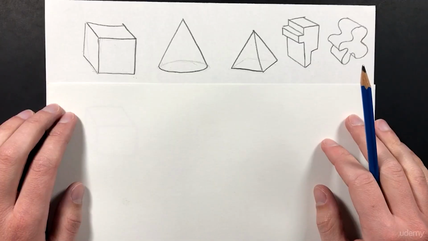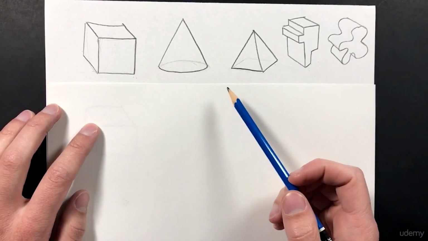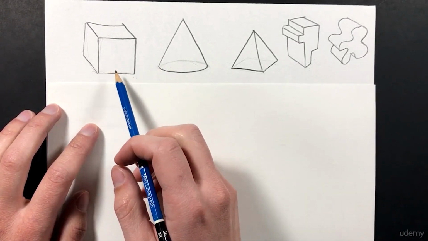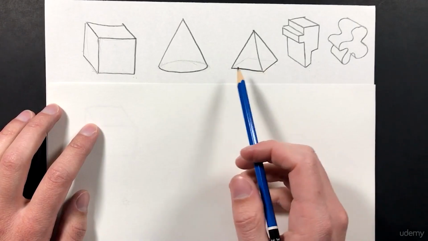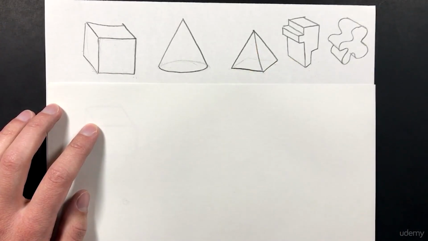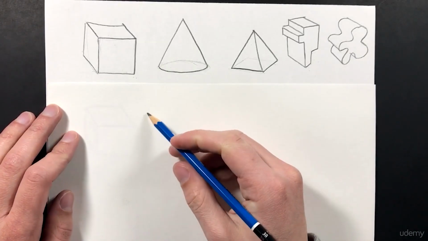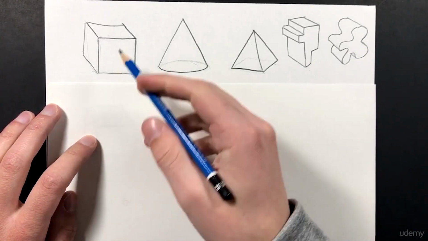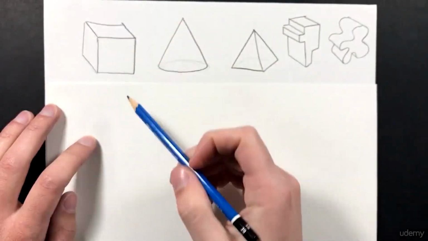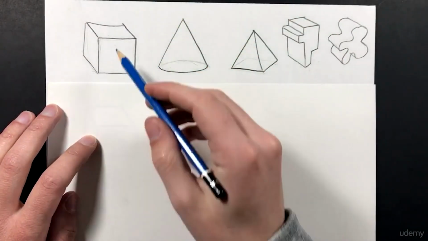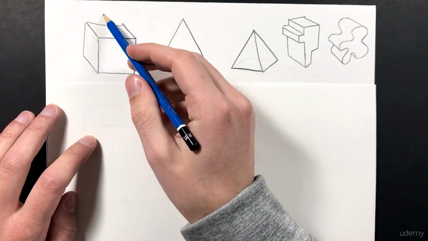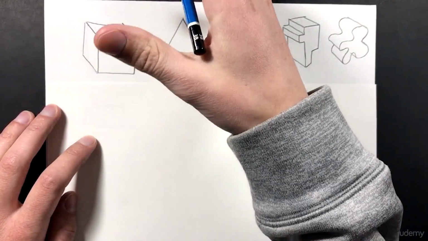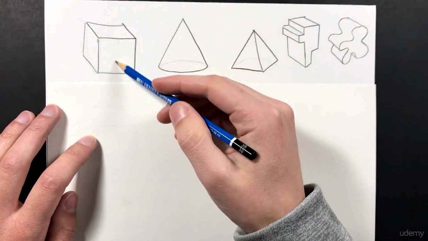Perfect. All right, so now you should have a pretty good idea of how to add form to your shapes. But this is very basic form. What if we wanted to change things up a little bit? Like, let's say we wanted to see these from a different angle. So with our cube, let's say we wanted to see it from more of a top view. Well, what we need to do is stretch this top plane out a little bit more so that we see more of that top plane and a little bit less of this front plane.